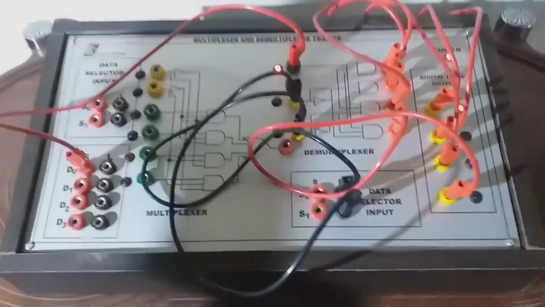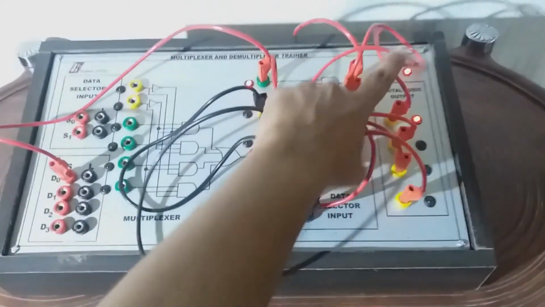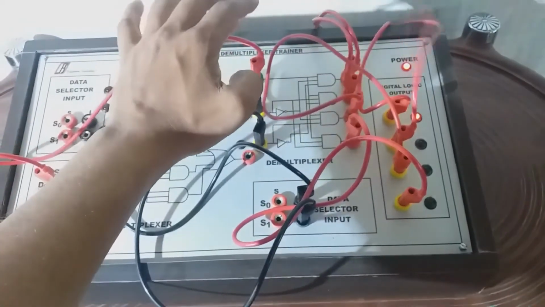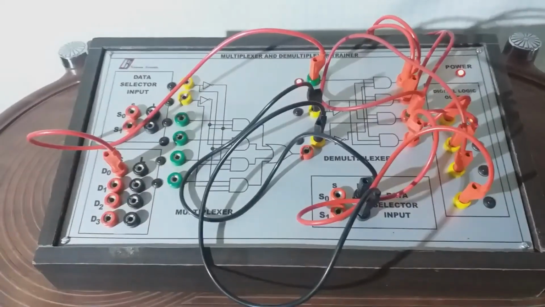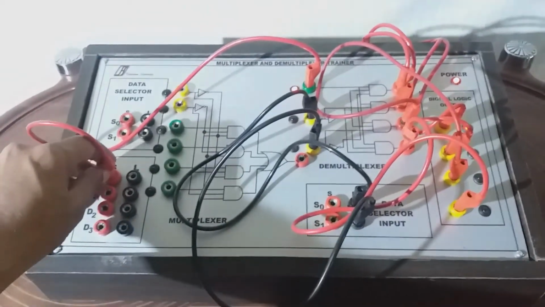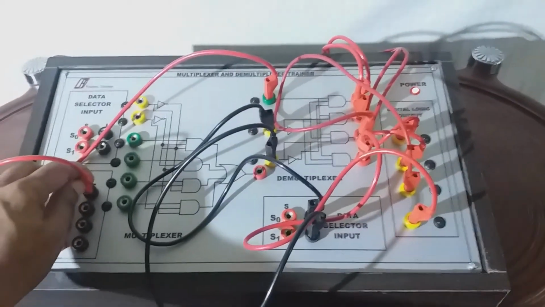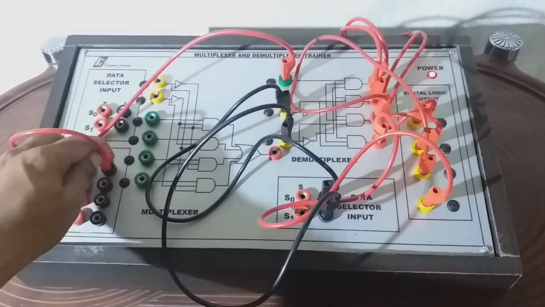Switch on the trainer kit. We can observe that the output LED indicator is glowing. That is, the output is at its logic high state. Now, if we change the data input to logic low state, then the LED indicator connected to the output gets off.